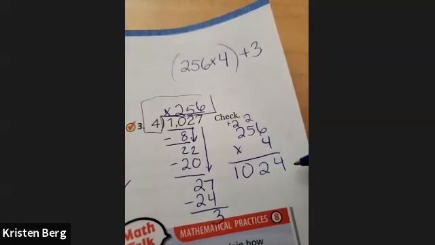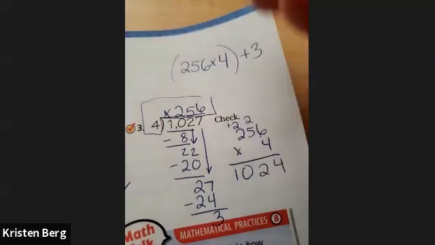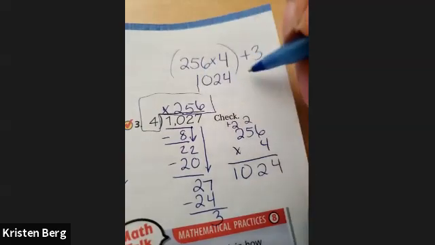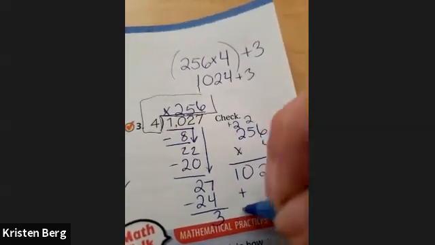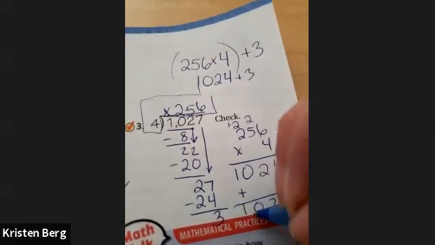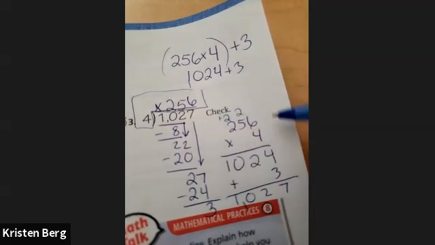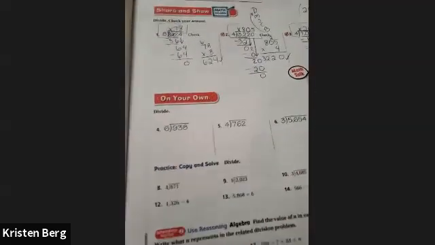Then after we have that, it did not match because we forgot this is only the answer to this multiplication problem, but now we have to add in 3 more. So if you add 3 more, it would be a 7, a 2, a 0, and a 1. So did that give us 1,027? Yes, it did. So we got that one to be right.